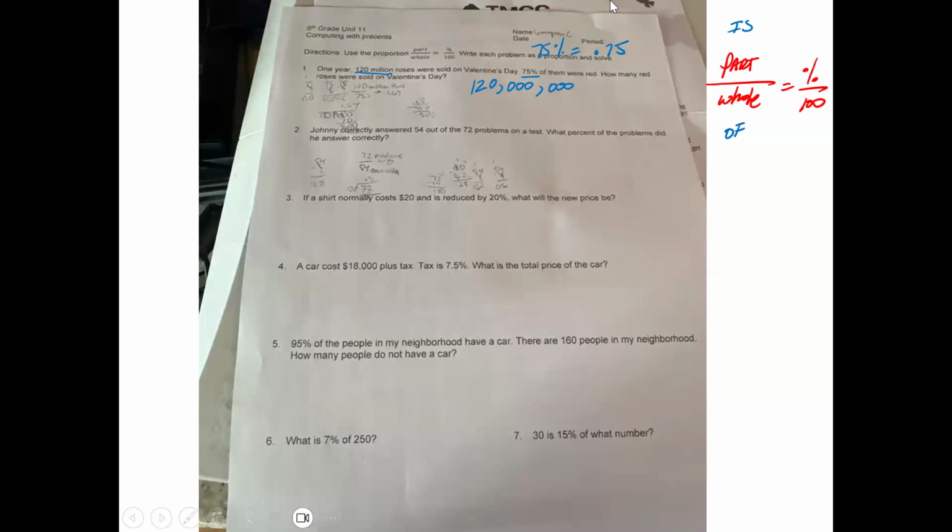I mean, you don't have to use the part over whole thing. I mean, what would you do? You don't divide, you multiply. Like that. So what would that give you? Grab your calculator and figure it out.